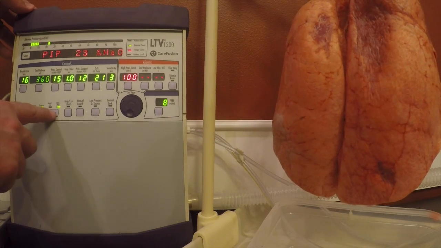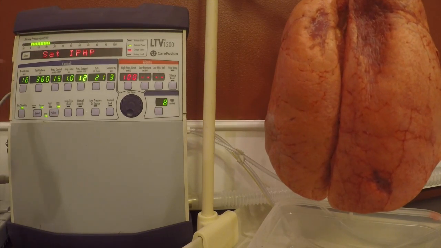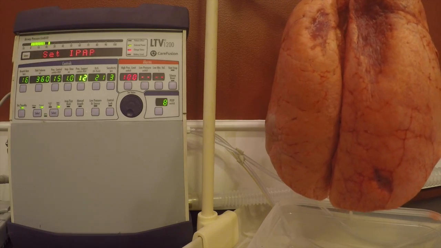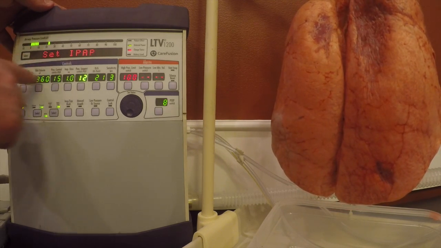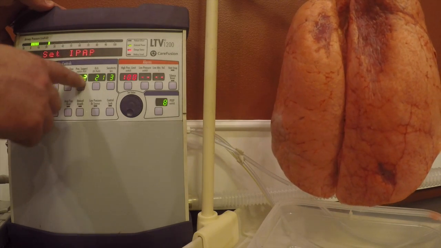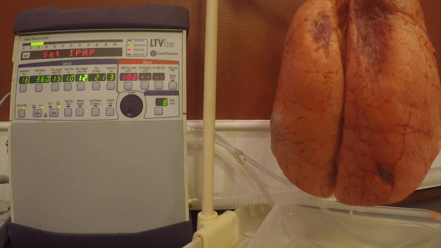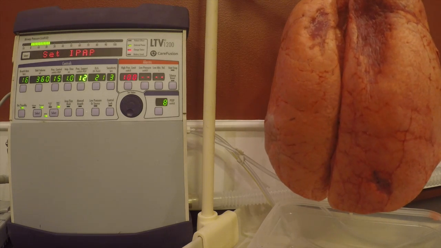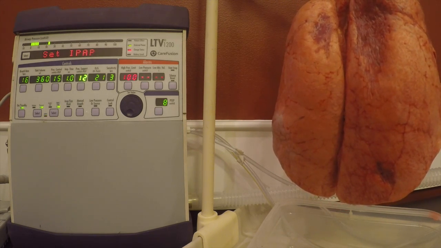Hit it again, and you can see that all the lights except for your IPAP are now lit up. So the IPAP is lit up, all these lights are dim. Let's say we want an IPAP of 12. We have to remember that the LTV1200 is additive, so it's whatever is over PEEP.